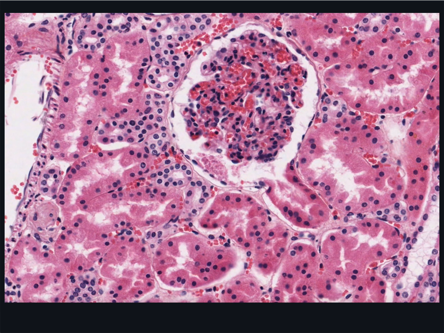Before I leave this image, look here, where the parietal layer of Bowman's capsule becomes contiguous with the proximal convoluted tubule. This area is referred to as the urinary pole. And just make sure you're happy distinguishing the proximal convoluted tubules from distal convoluted tubules.